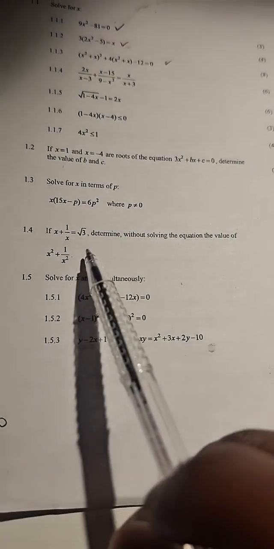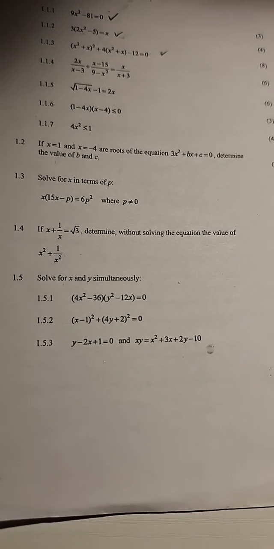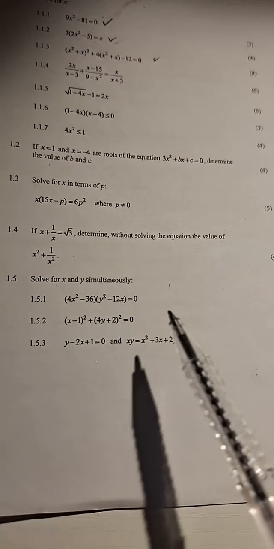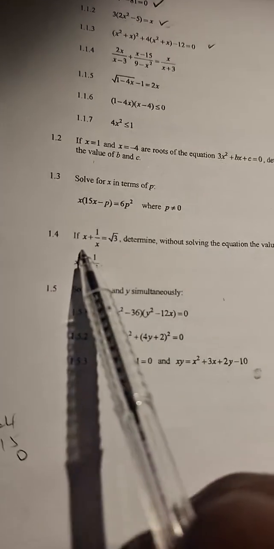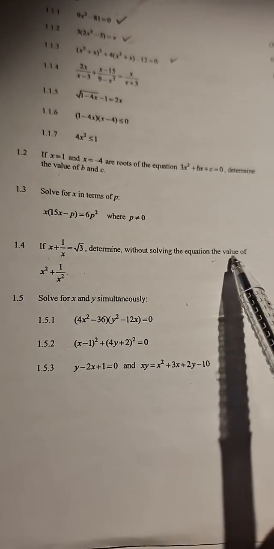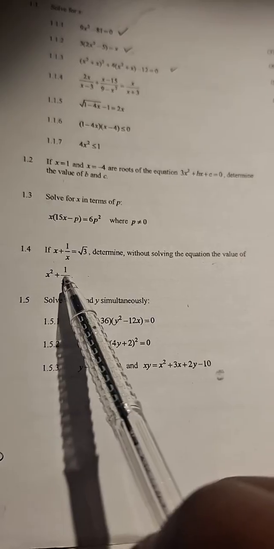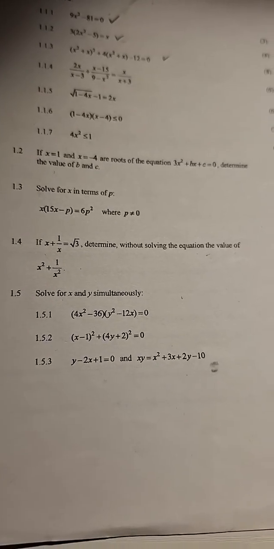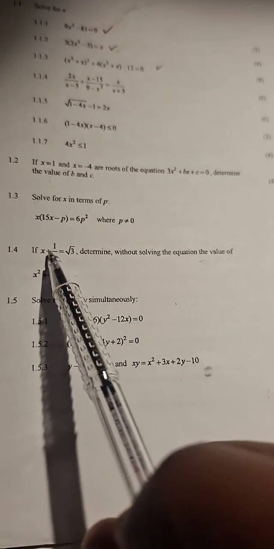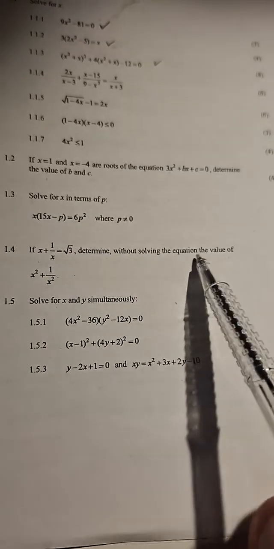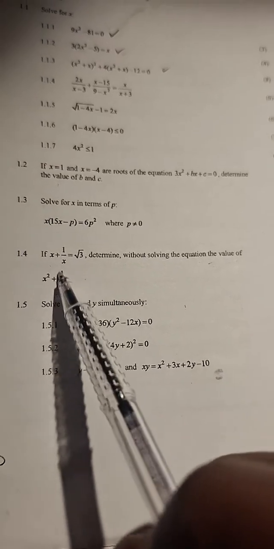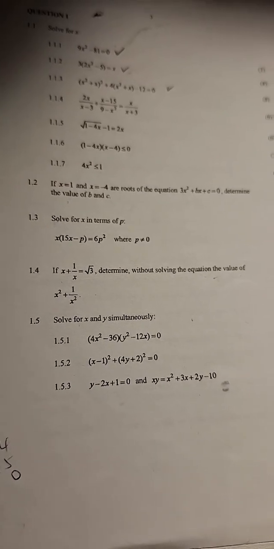Okay, look at this one. This question tends to feature a lot in certain questions, and learners tend to have some problems with it. Look at this. If x plus 1 over x is equal to root 3, determine without solving the equation the value of x squared plus 1 over x squared. I repeat, if x plus 1 over x is equal to the square root of 3, determine without solving the equation the value of x squared plus 1 over x squared.